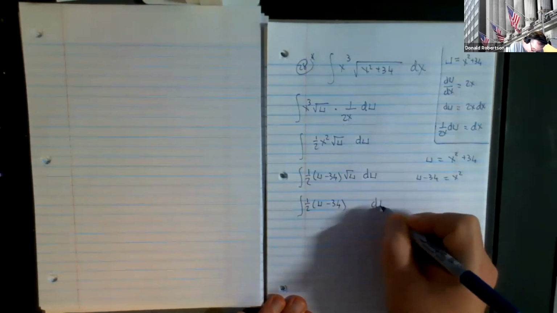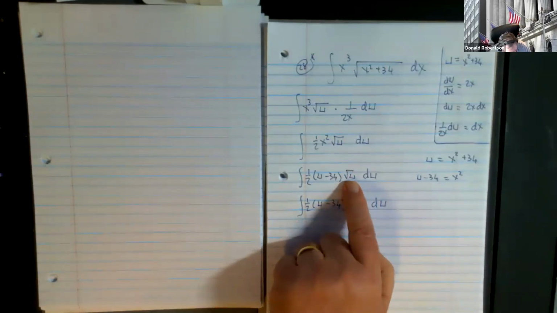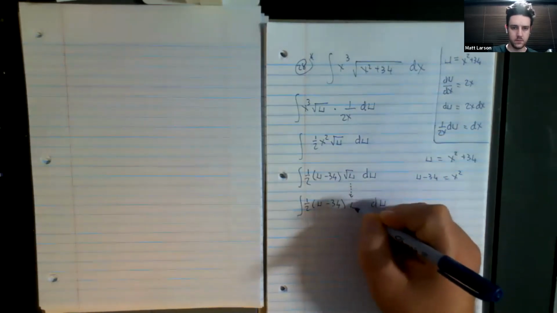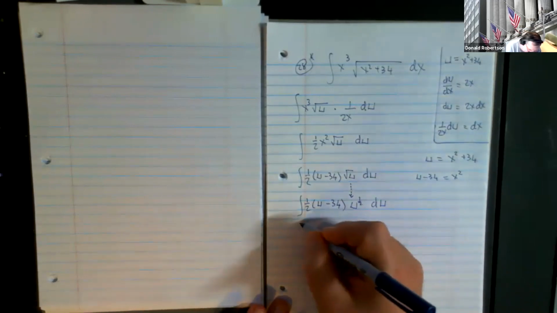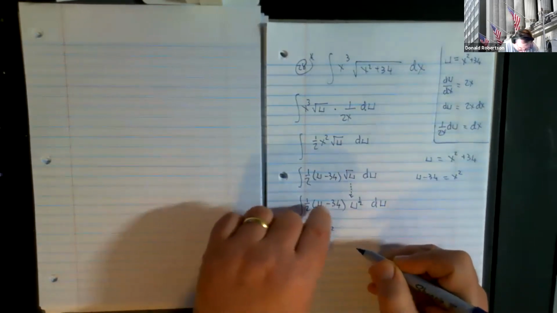And we did this, oh God, I don't know if we did it on Tuesday, but we certainly did it sometime in the last few days. What do you think I'm going to replace the square root of u with here to allow me to go a bit further? You did that, 1/2. Great. And now I'm going to distribute it. A half times that gets me 1/2 u to the 3/2. And a half times that times that gets me negative 17 u to the half.